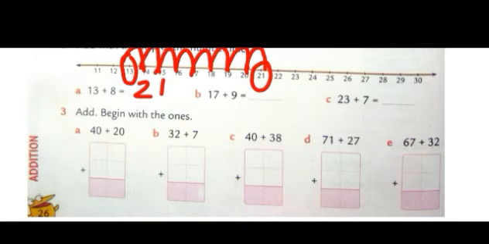23 plus 7. So, how much do we have to add to 23? We have to add 7. So, first we will move to 23. And from the number 23, we need to count forward 7.